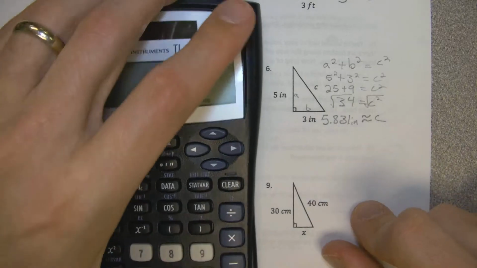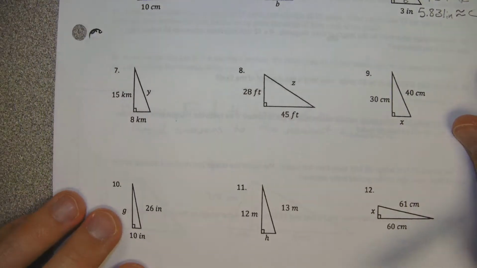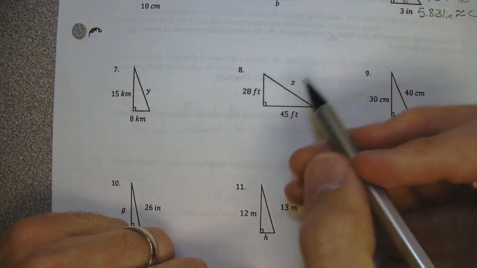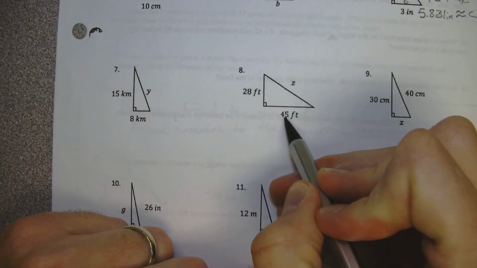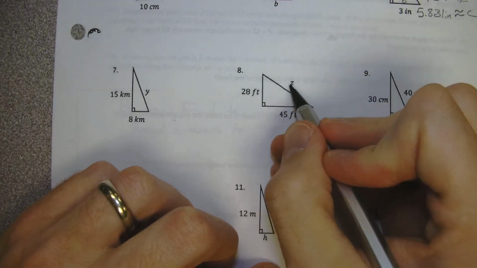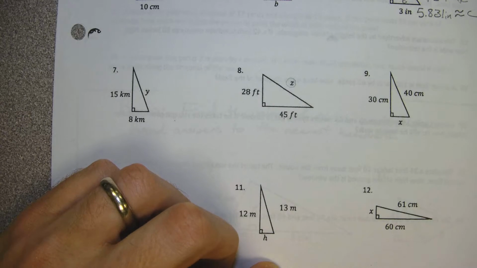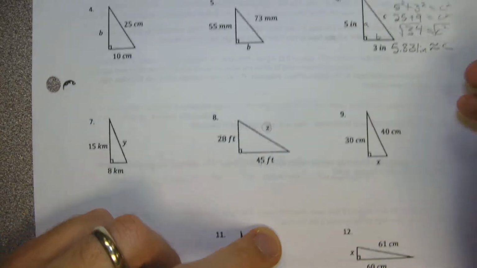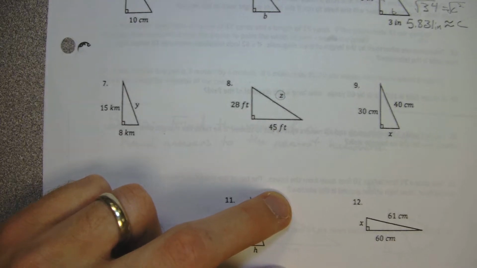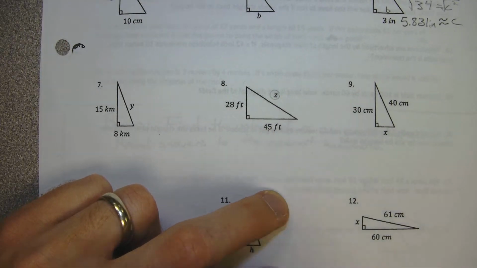Now, let's try one more. Let's try this one here, number 8. Now, notice 28, 45. These are the legs. Wonderful. But notice the variable's changed. In this case, it says Z instead of C. So a lot of people get confused when they see this and say, well, hold on, wait a minute, that doesn't follow the formula. It's not A, B's, and C's anymore.